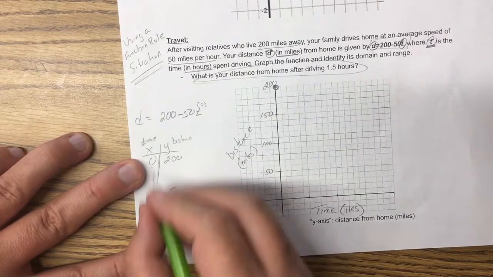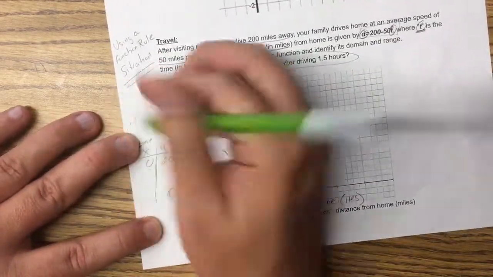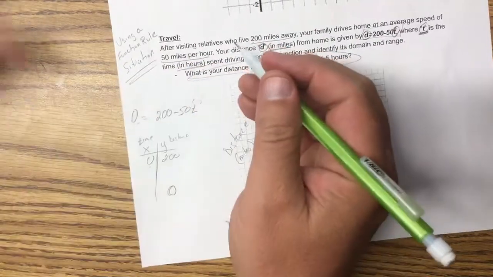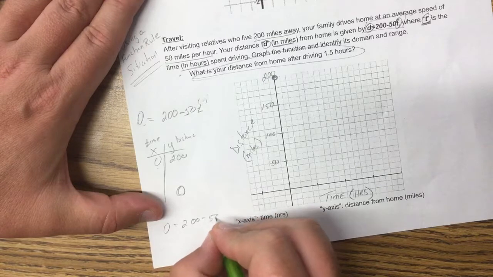I can rewrite this equation. D equals 200 minus 50t. And this time replace D with 0. To solve that, 0 equals 200 minus 50t.